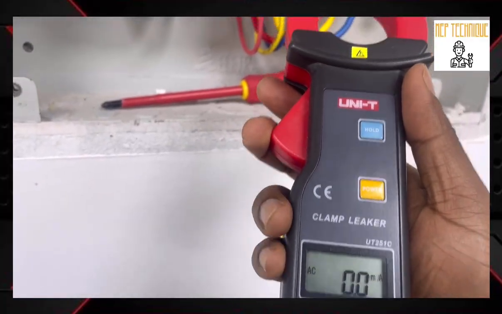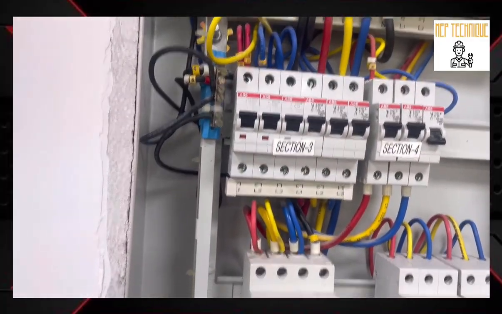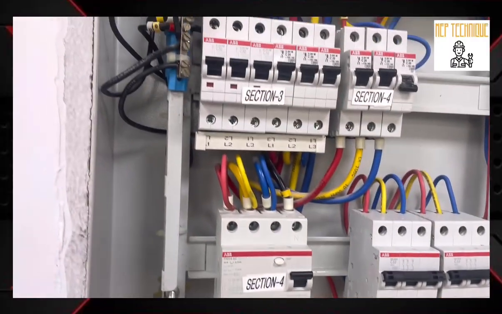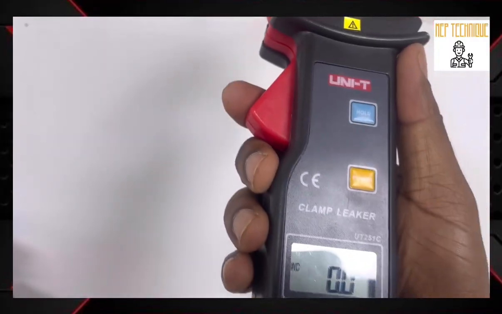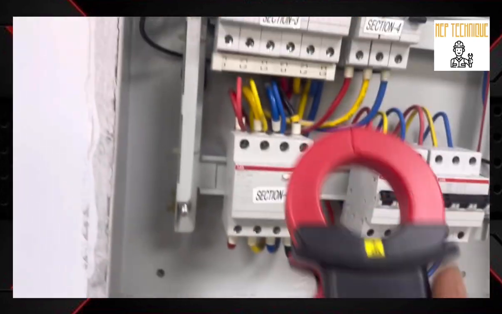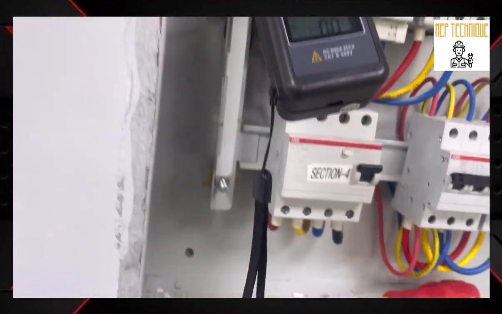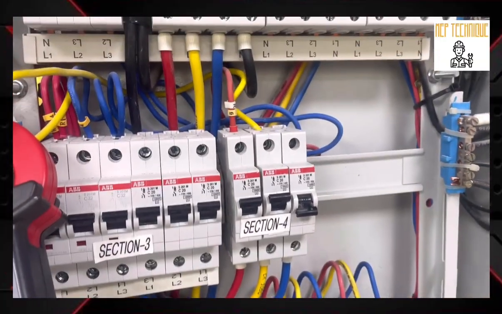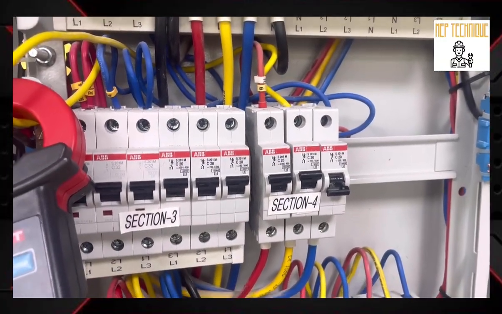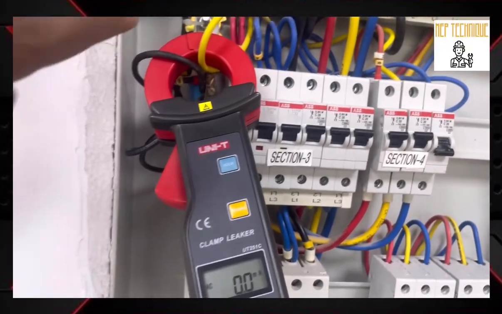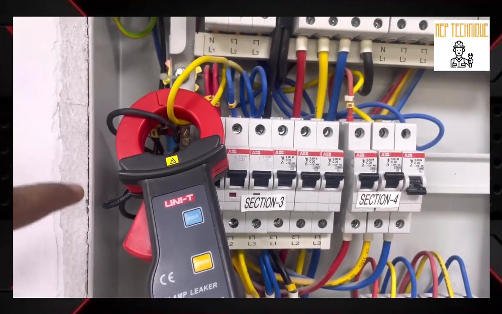Now the clamp leaker to measure the leakage current. What you have to do while using this equipment: do not put the clamp leaker on an individual cable. You have to put it around 2 cables. You can see our MCB is on. Phase and neutral, both cables are inside our clamp.